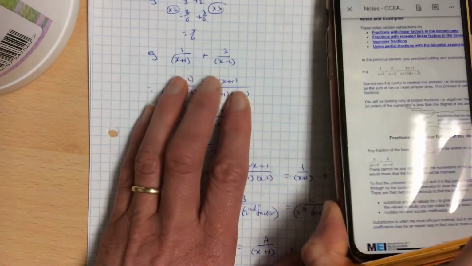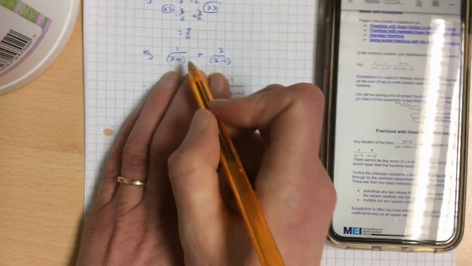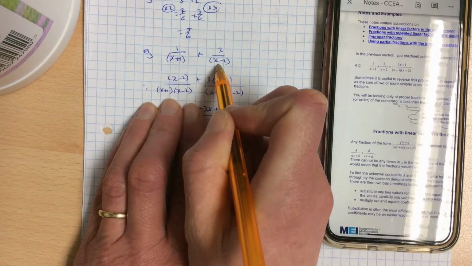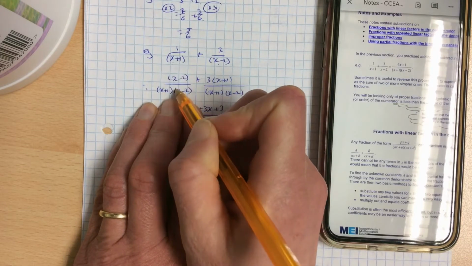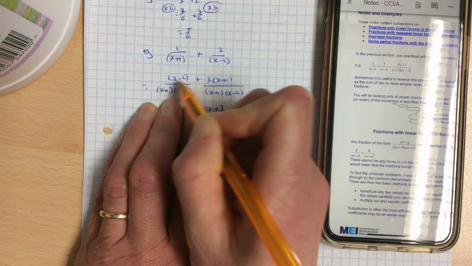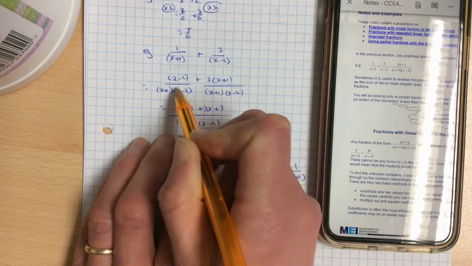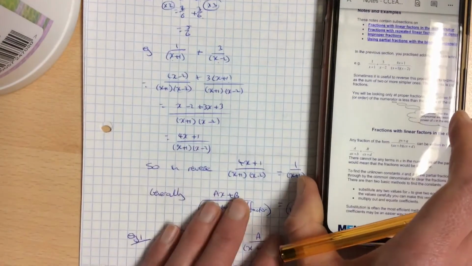The next stage up, if you look at these two fractions, you would make the bottoms the same. So both bottoms would become x plus 1, x minus 2. This one needs an extra x minus 2 to put it on top. This one needs an extra x add 1, put it on top. Then you would times out the top and tidy it up.